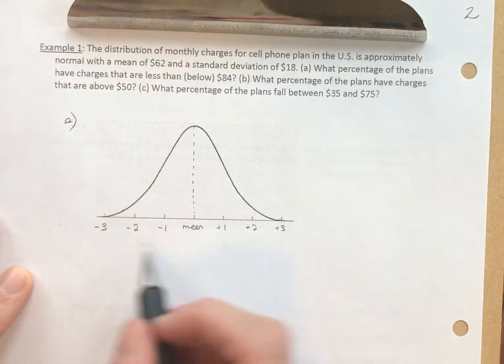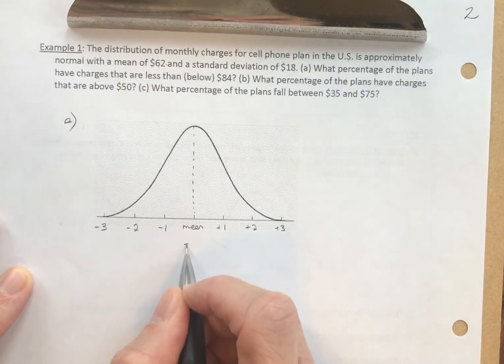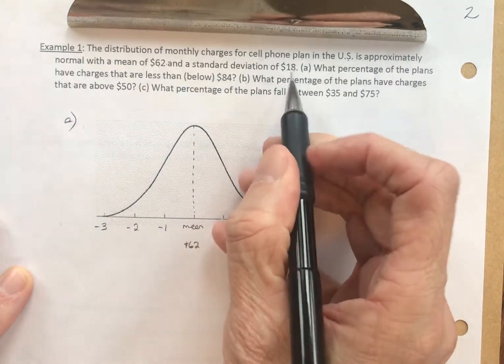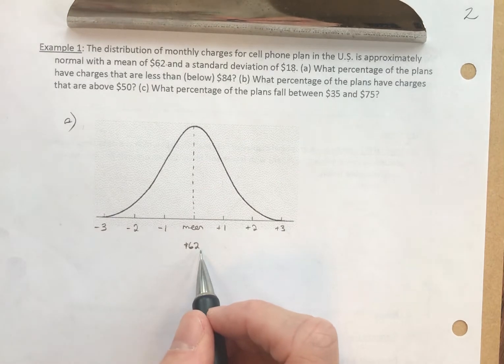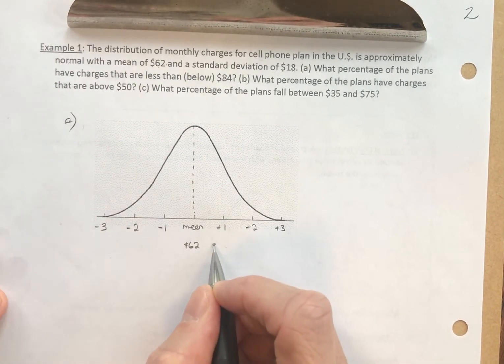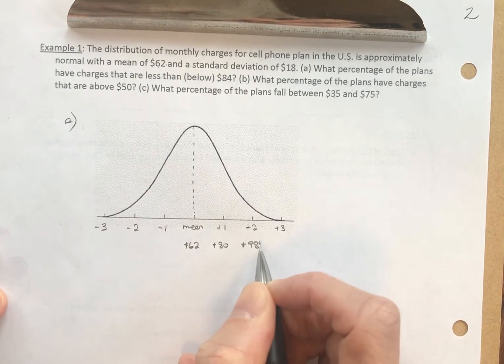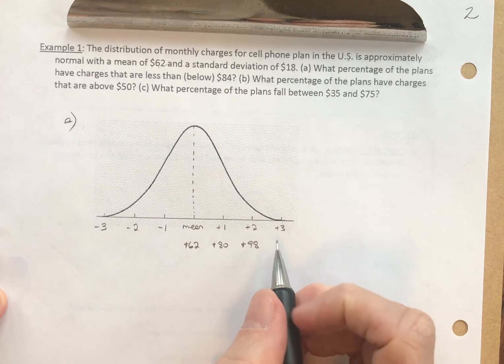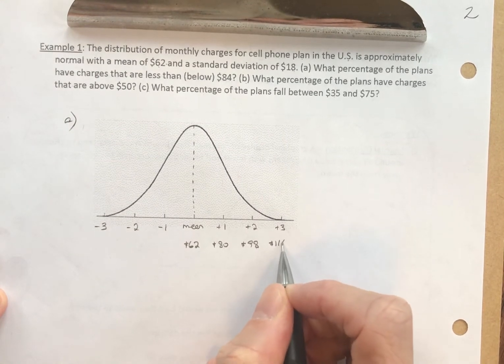Okay, now specifically for our example, the mean is 62. So we'll put $62 here. Our standard deviation is 18. So let's see, 62 plus 18 gets us to 80. Plus 18 gets us to 98. And plus 18 gives us 116.